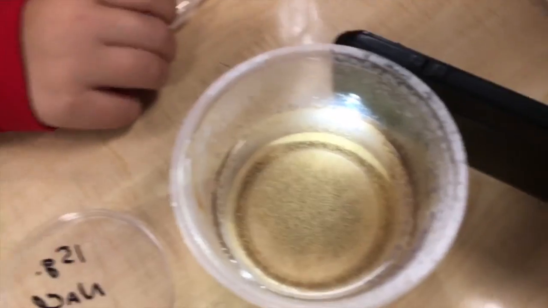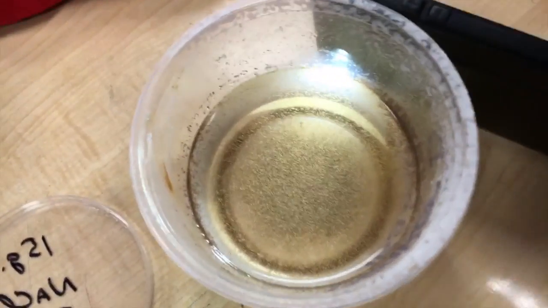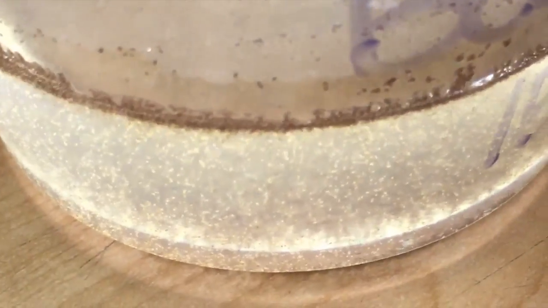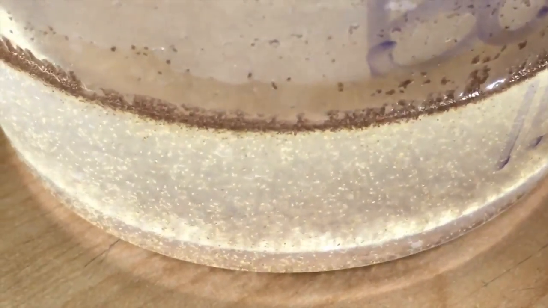And I'm just taking a look. What do you think? Do you see many in there? Oh, I see a lot in there. Do you guys see them? Yeah. They're everywhere. So, big differences in all these different amounts of salt. So I wonder if salt does play a role in how well brine shrimp hatch and live.